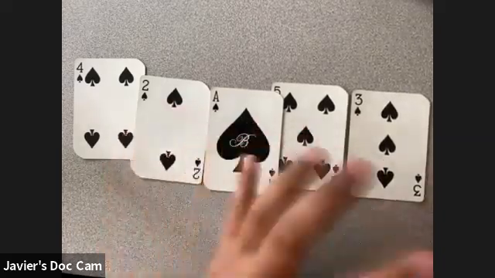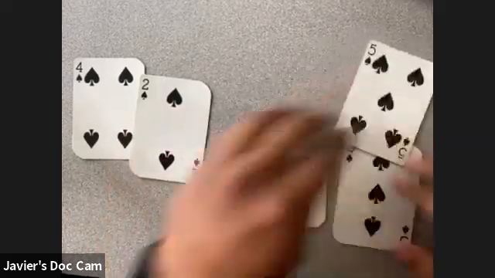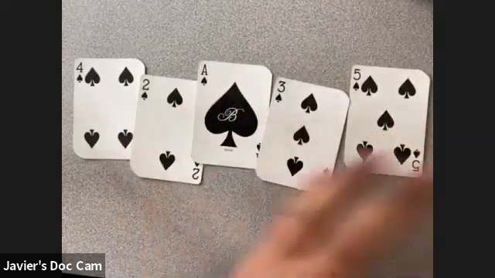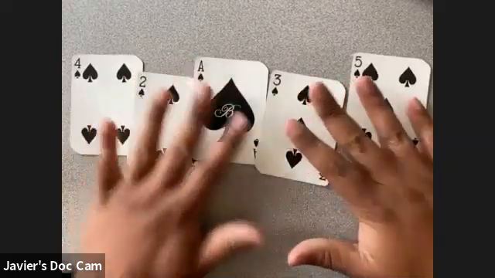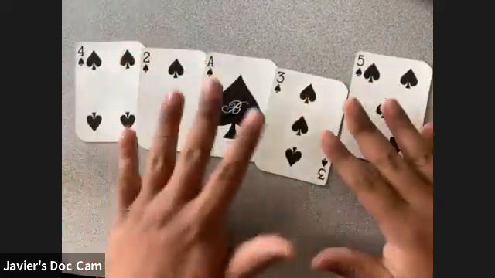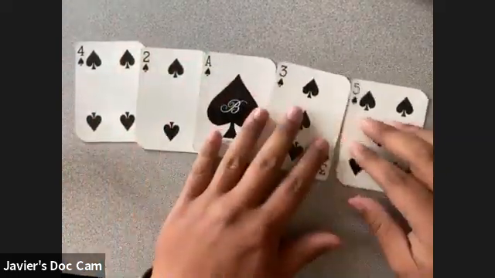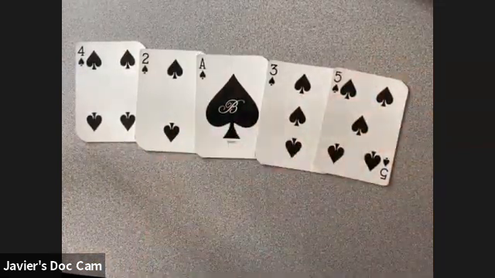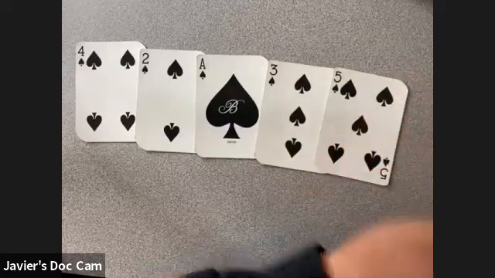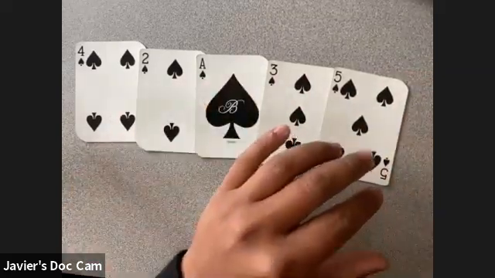So this is impossible. Once we added that extra card, you can no longer find any order where there's no more than 2 ascending and descending. You can find one that's just one or the other, but not both. We can't do that anymore.